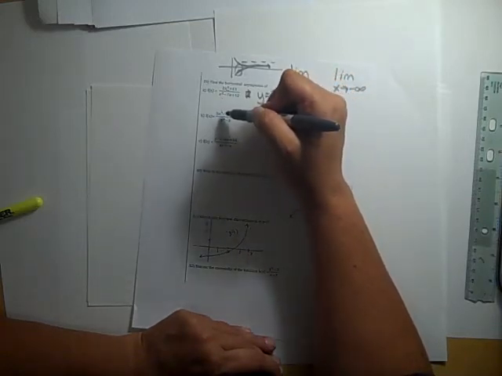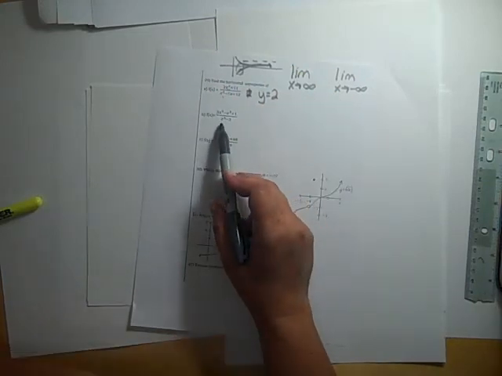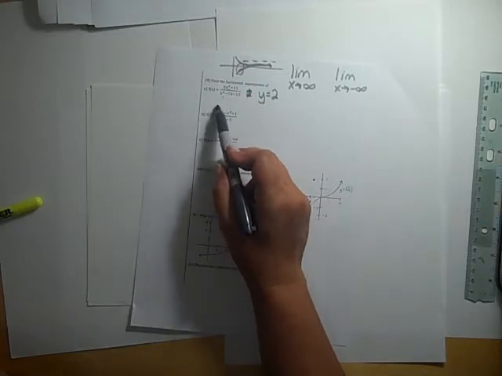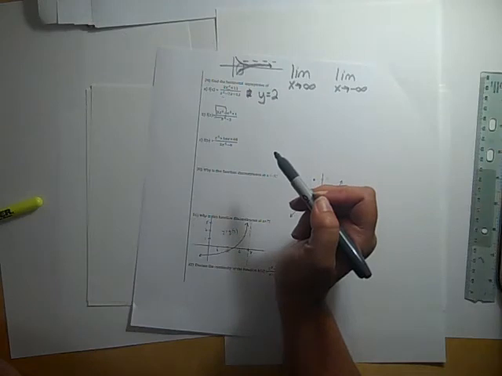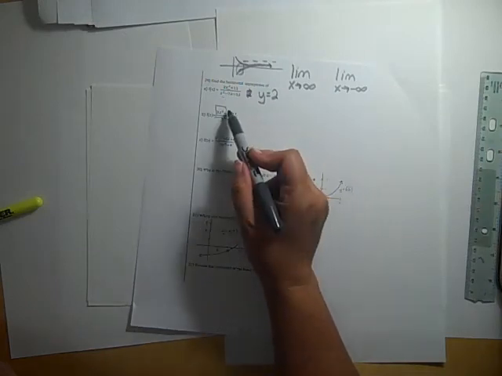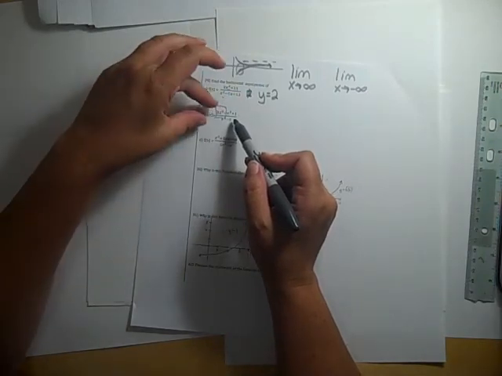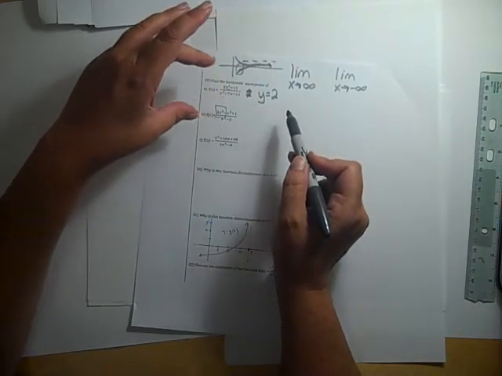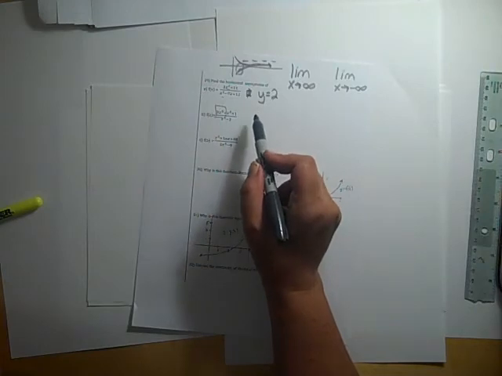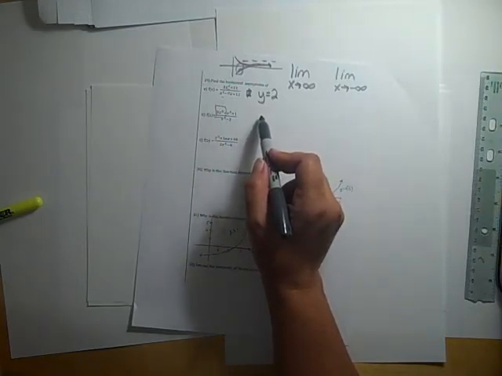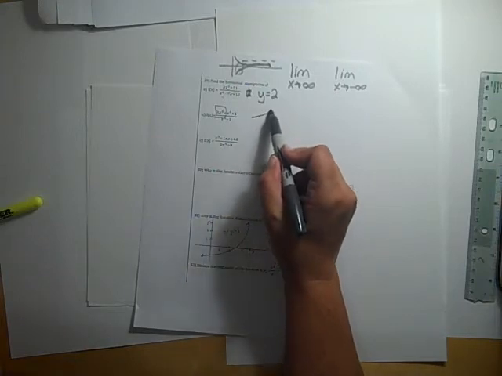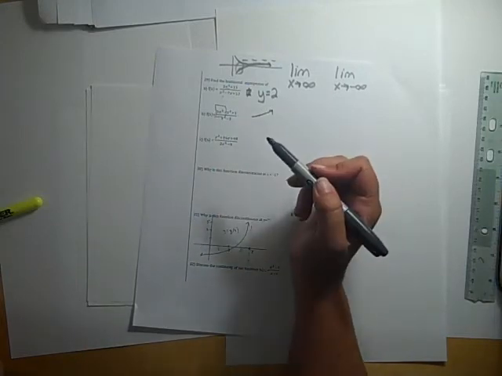We have a 3x to the 5th on top and an x to the 4th on the bottom. Those are your highest exponents, so the top dominates. So what happens as x goes towards infinity? Well, the top gets bigger and bigger, and it's getting bigger faster than the bottom. So this function is just going to keep growing and growing. That means there is no horizontal asymptote as you go towards infinity. Nothing's going to stop it.